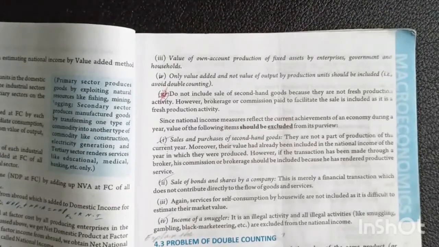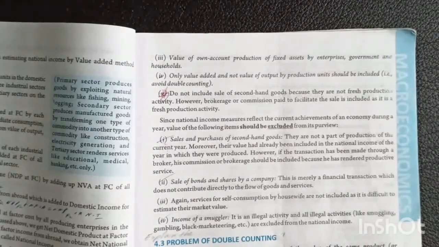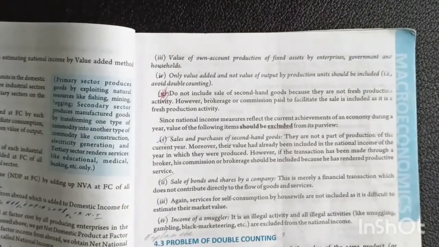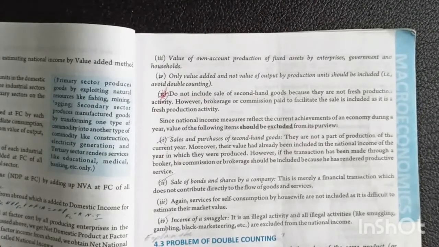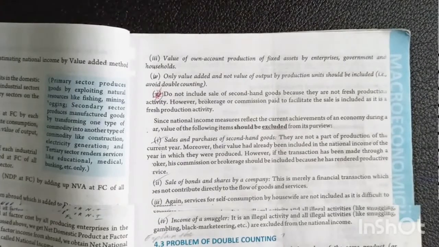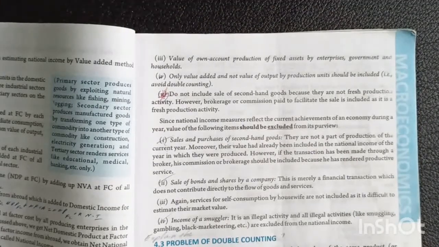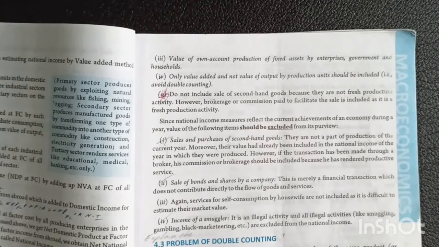Brokerage or commission fees means, say for example, there are two persons, Mr. A and Mr. B. Mr. A is a dealer of second-hand goods. Now, in order to transport his goods or in order to do all the necessary transactions, Mr. A will hire Mr. B, okay? And in return, Mr. B will be paid for rendering his services. Now here, the value of those services provided by Mr. B for Mr. A will be included in national income, okay?